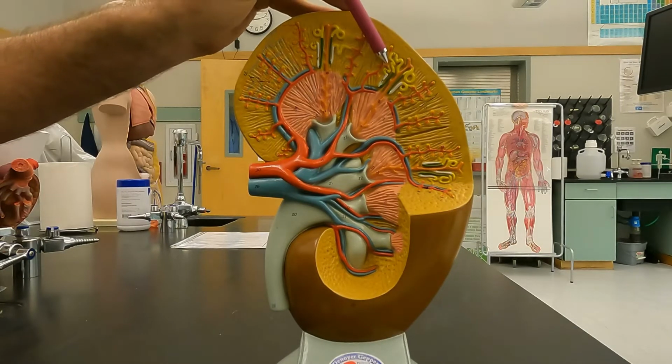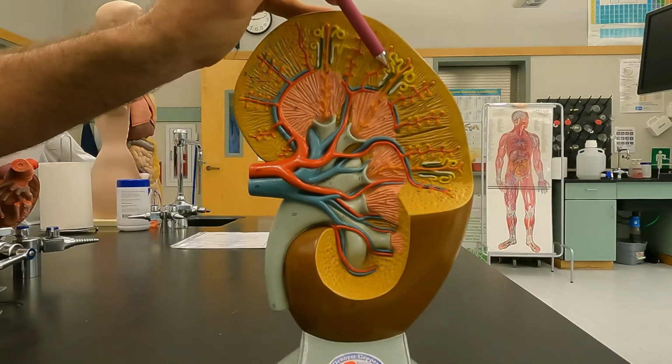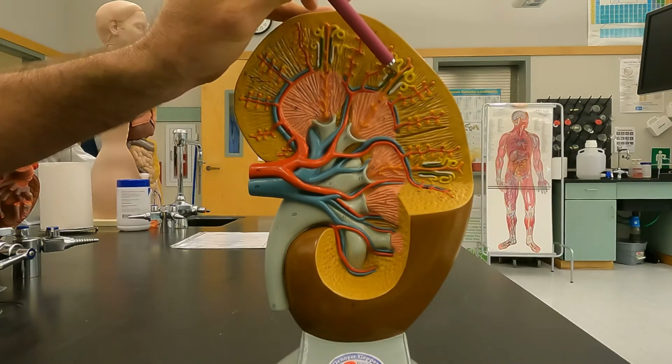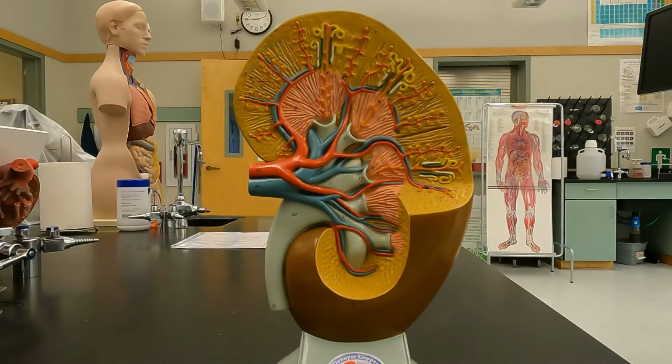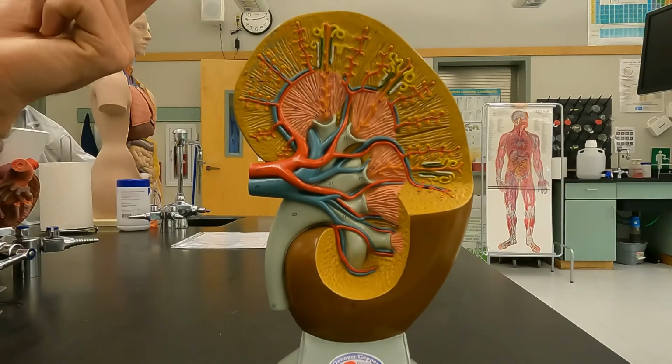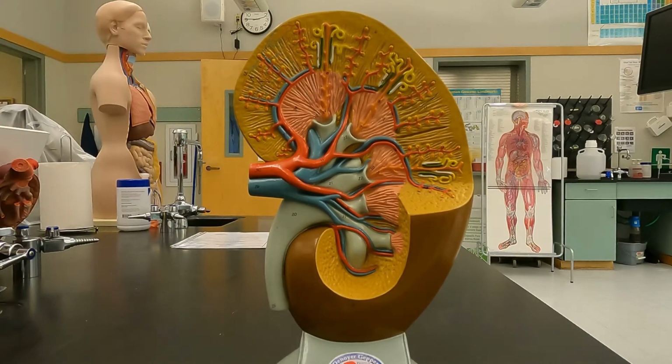So we're going to have the filtrate that's formed here at the glomeruli. Then it's going to go through this tubular network called the nephron. And this is where the kidney is going to do its thing. Okay, it's going to decide what goes back to the blood and what becomes part of the urine. And again, about 99% of the filtrate that's formed is going to return back to the blood. And 1% is going to leave the body as urine.